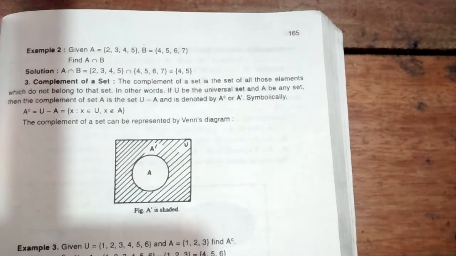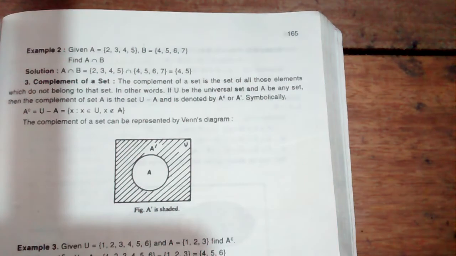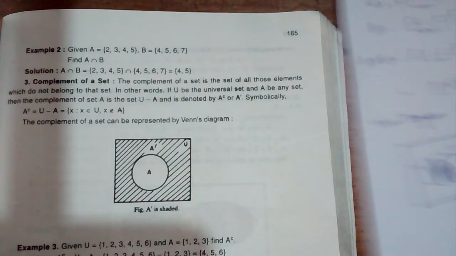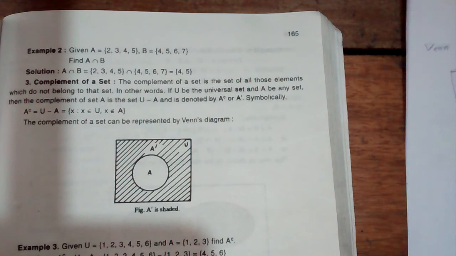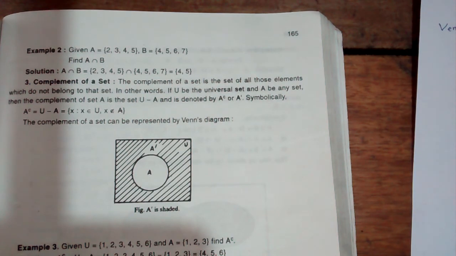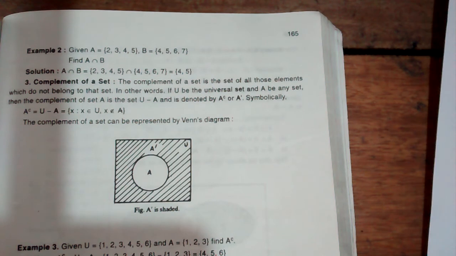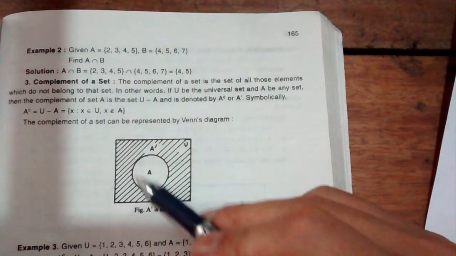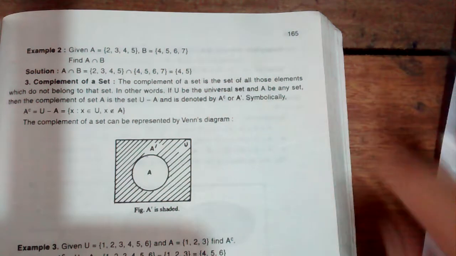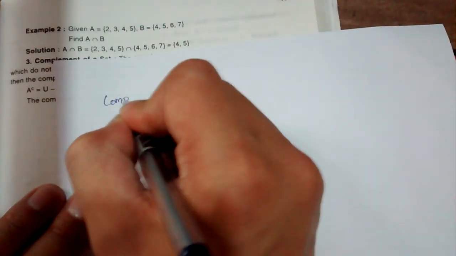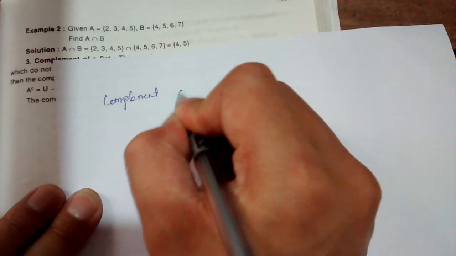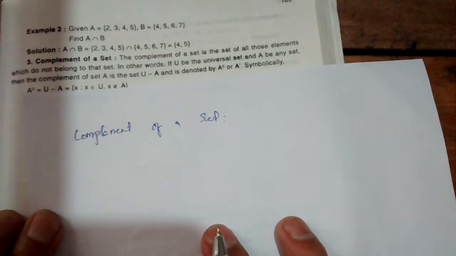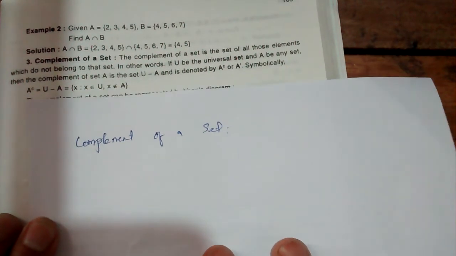We also have what is called the complement of a set. Now what does it mean to be a complement of a set? Now, given set A and B, complement of a set is that which is outside of the set. Okay, so let's say that set A is this one. Complement of a set is the elements which are other than the elements of the given set.